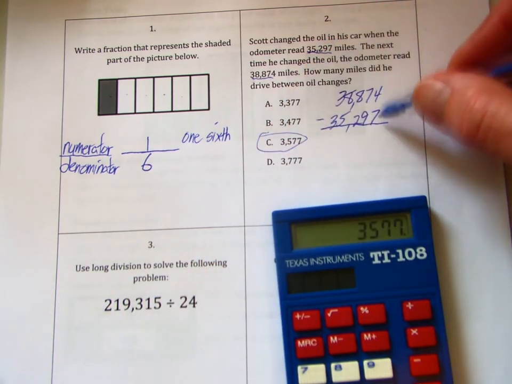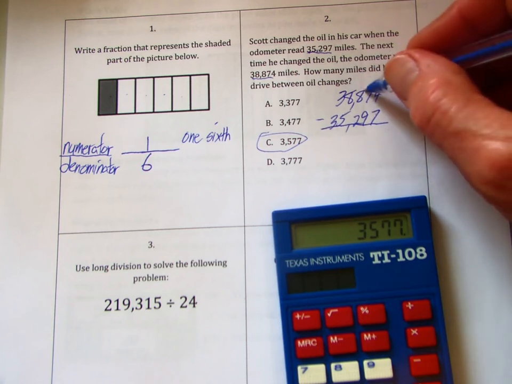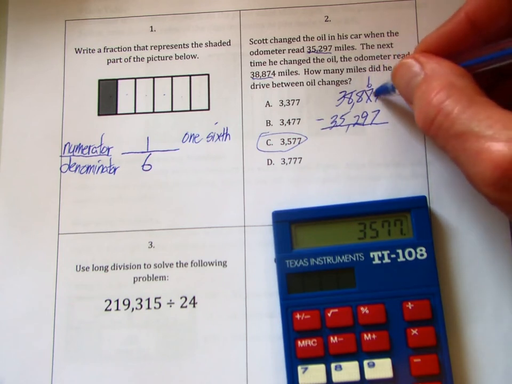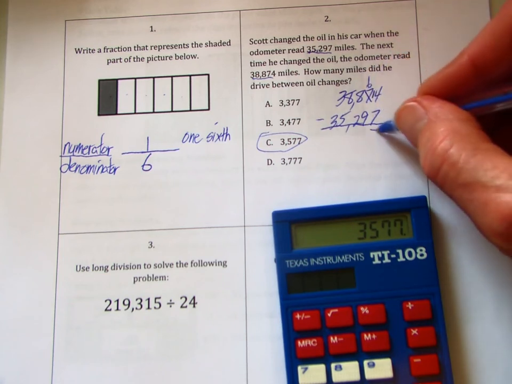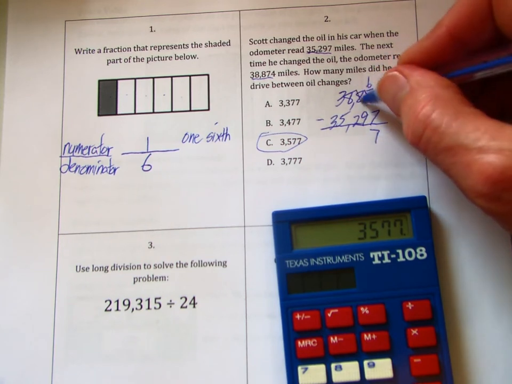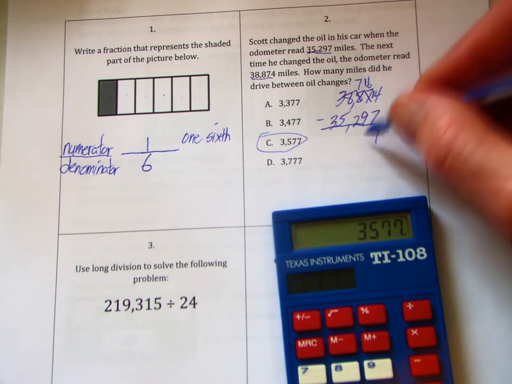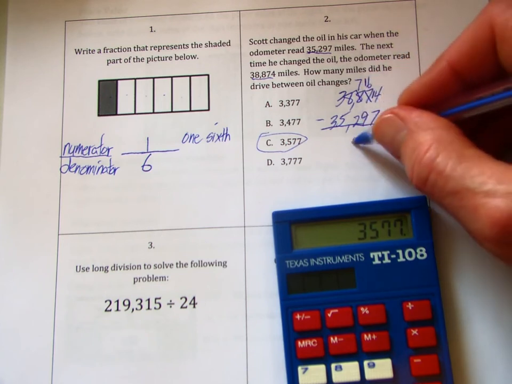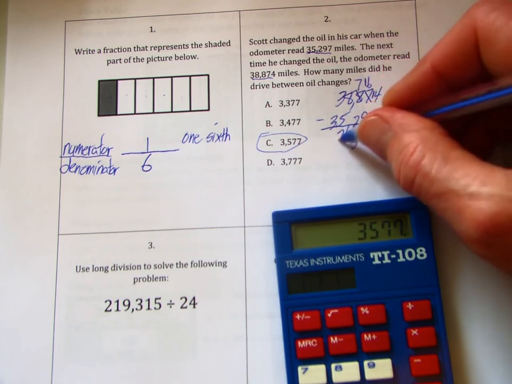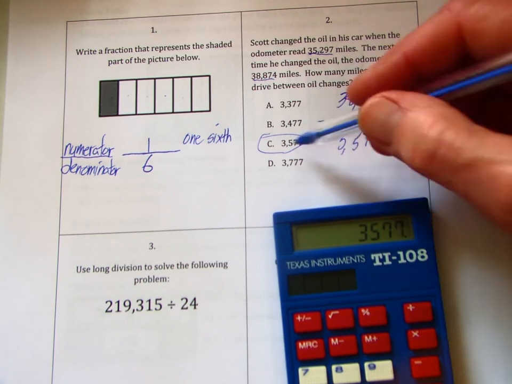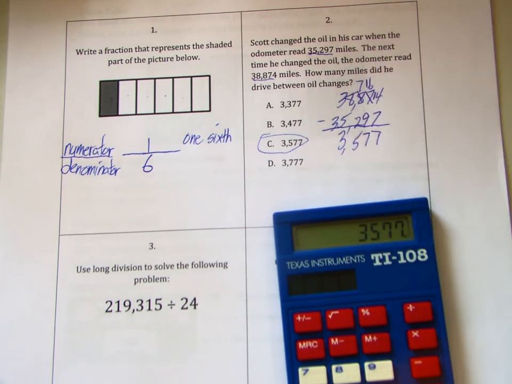Now, how would you do it if you did it by hand? 4 take away 7. Can't do it. Borrow from the 7 becomes a 6. This becomes a 14. 14 take away 7 is 7. 6 take away 9. Can't do it. Borrow the 8 becomes a 7. The 6 becomes a 16. 16 take away 9 is 7. 7 take away 2 is 5. 8 take away 5 is 3. 3, 5, 7, 7. Woohoo!